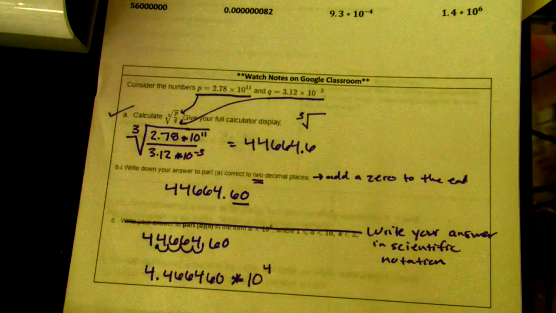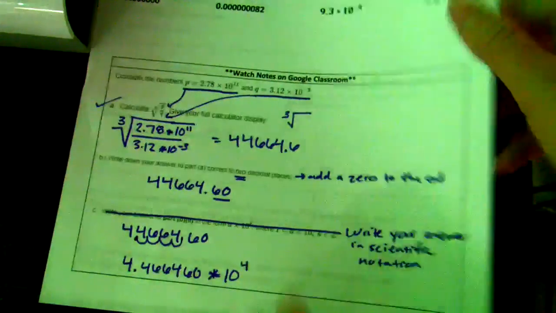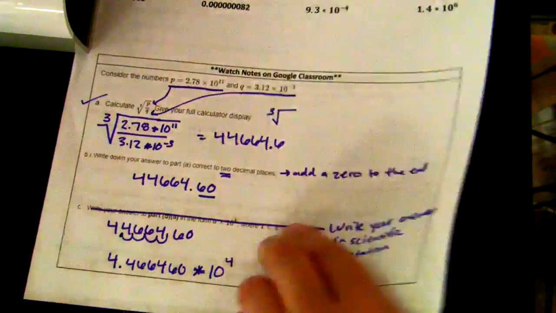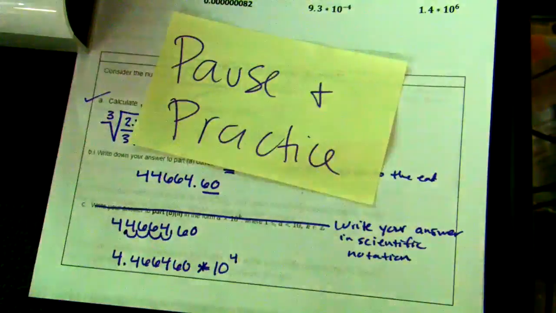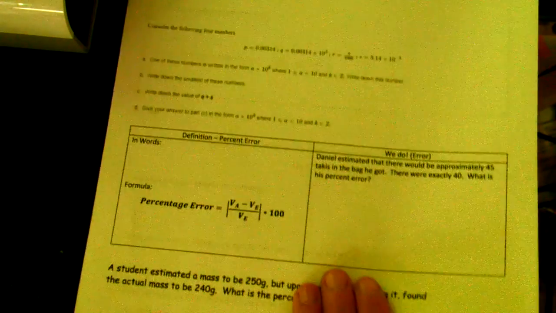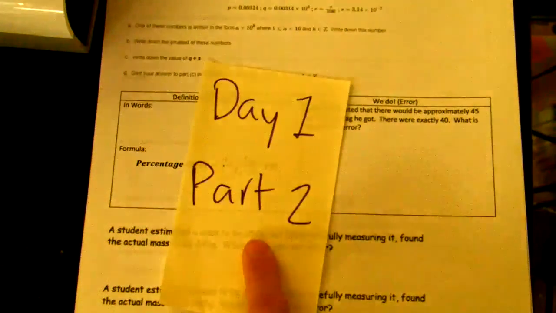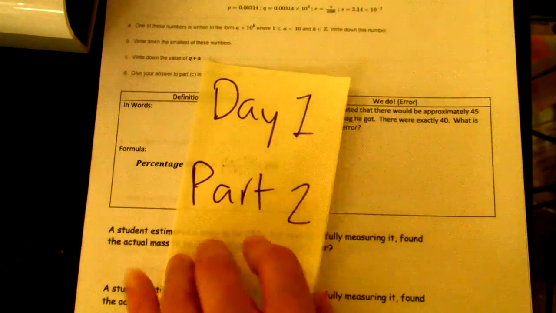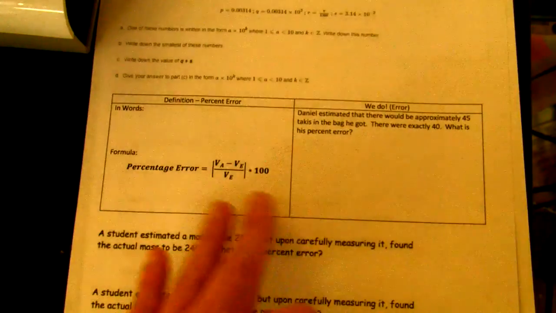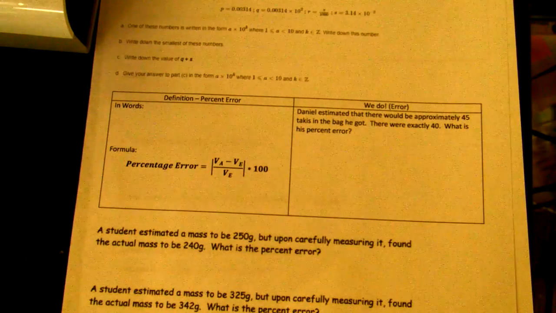Okay, this is another moment where you are going to, if I can find my sticky note, pause and practice. You are going to pause and practice the example problems on the next page at the top. And when you are finished with those, we are going to move on to day 1, part 3. Oh, that says 2, but I meant 3. To our percent error problems.